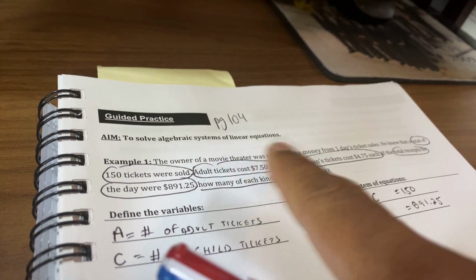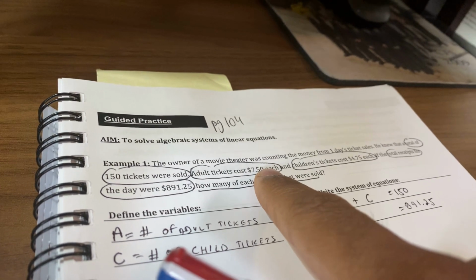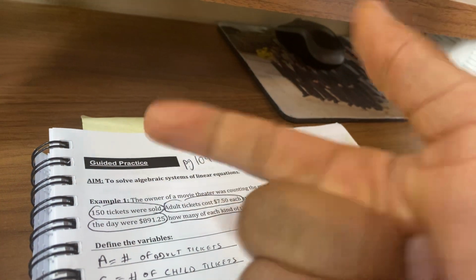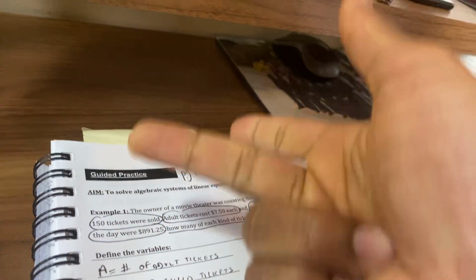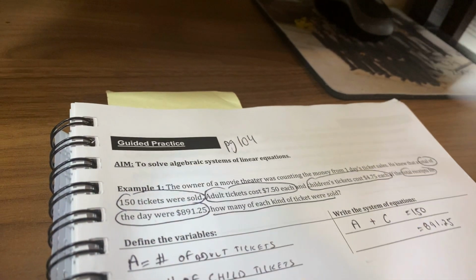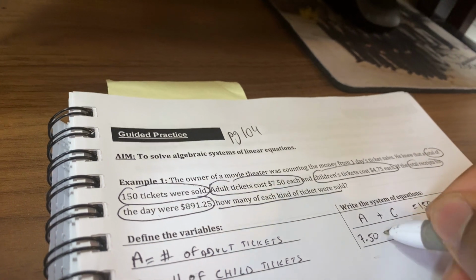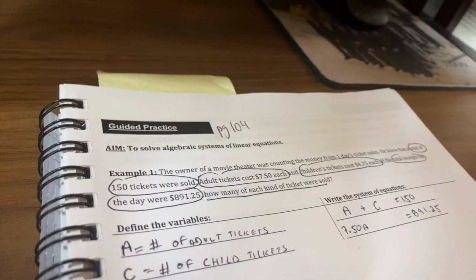If you had two adult tickets, that'd be what? See if you can figure that out. That's right, $15, because that's $7.50, $7.50. If you had three adult tickets, that'd be $7.50, $7.50, $7.50. So what are we doing with $7.50 and the number of adult tickets? We are multiplying. So that would look like $7.50 times the number of adult tickets.